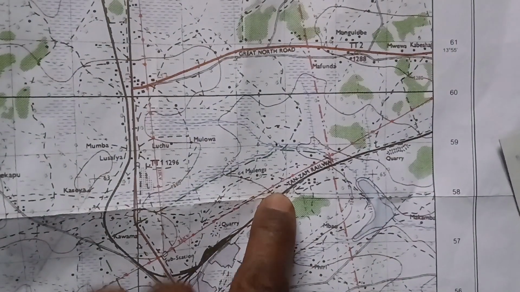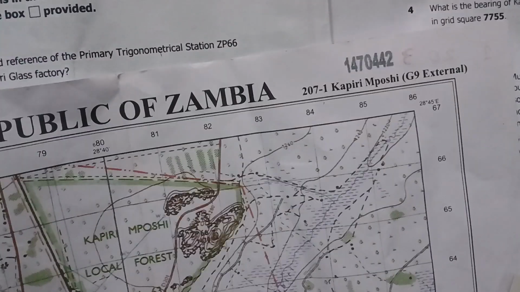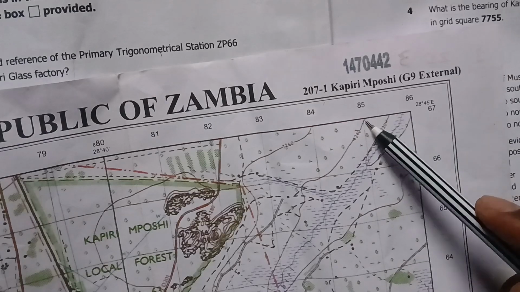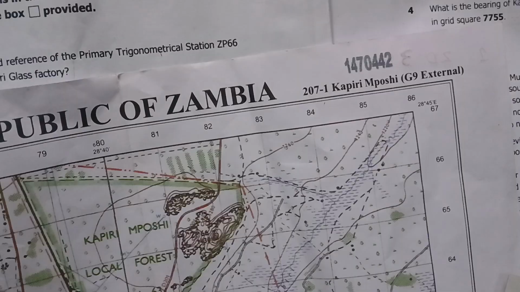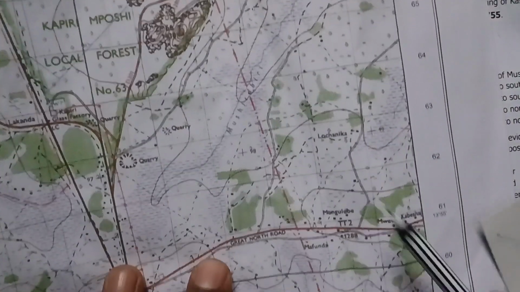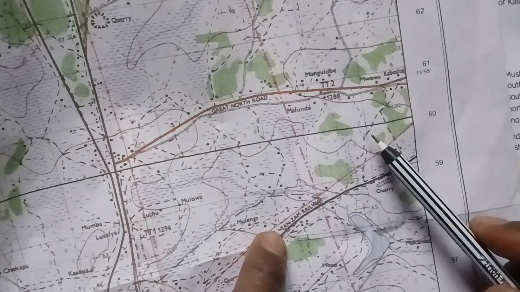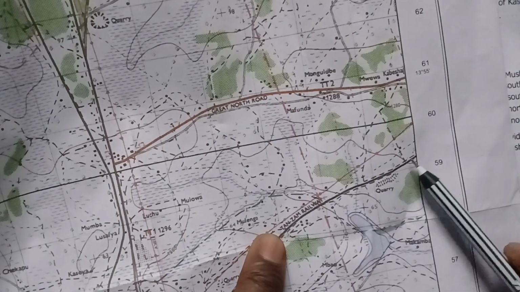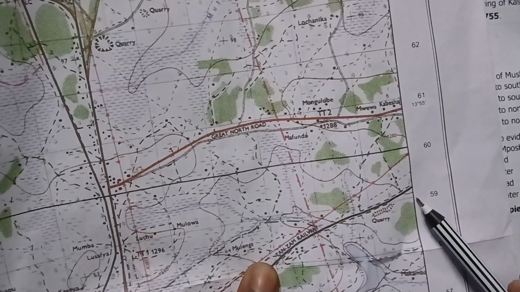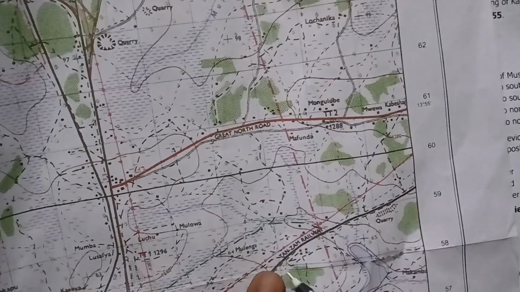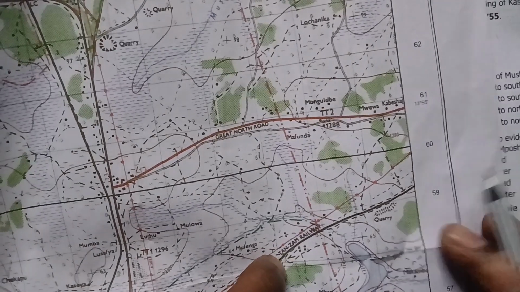So 85, as I will just hold the point here. It says 85 59. You have to go down now. It is here. This is a grid of 85 59. So that means they want you to find the distance starting from here to here. That's the distance I want you to find.